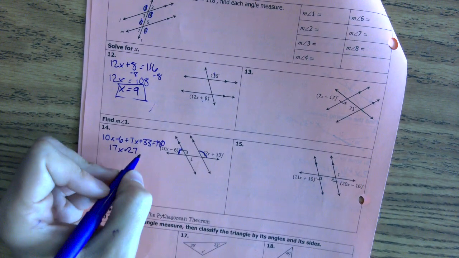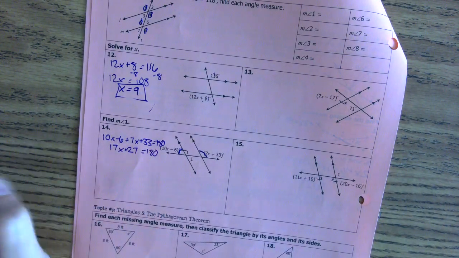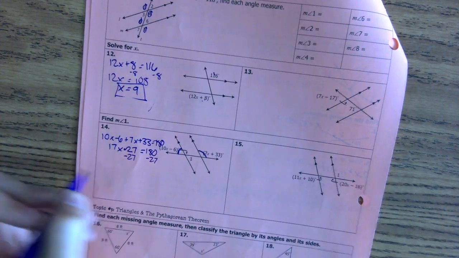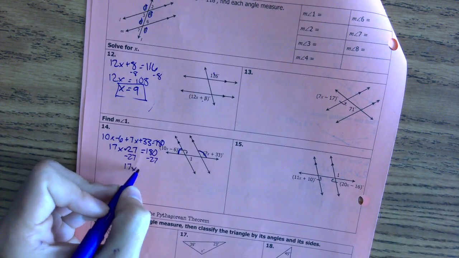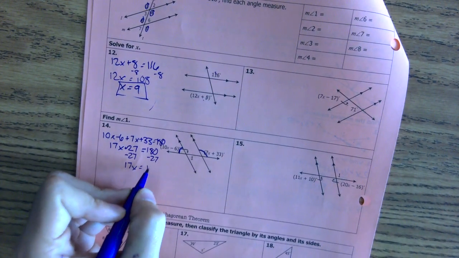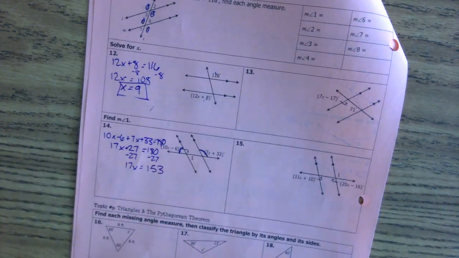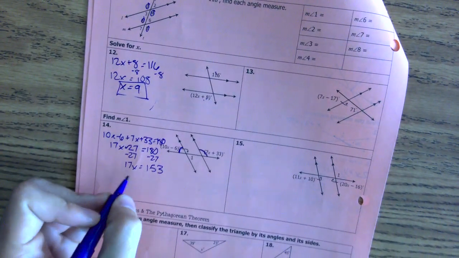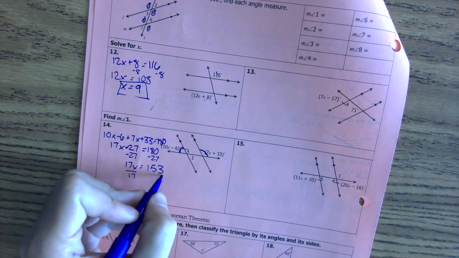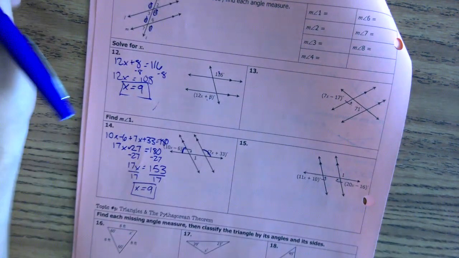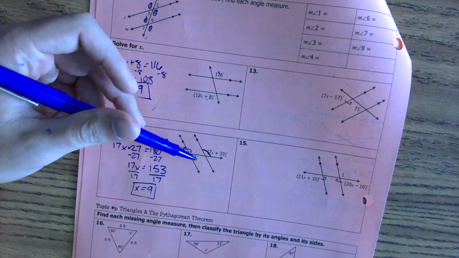Then that left side is good. We'll rewrite our 180 on the right side. Then we'll subtract 27 minus 27. And we get 17x equal to, what is that, 153? 153 divided by 17 is also 9. So if we divide each side by 17, x equals 9.